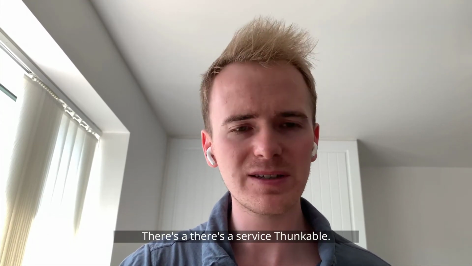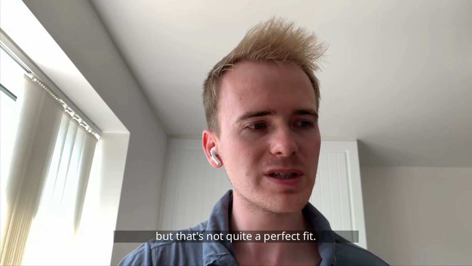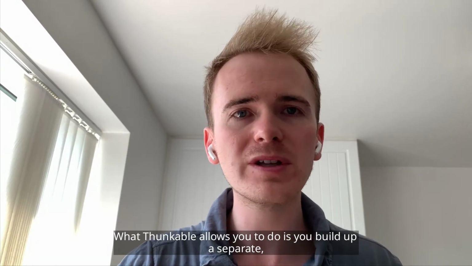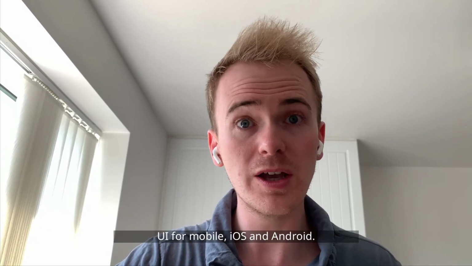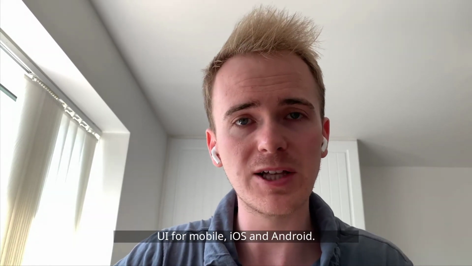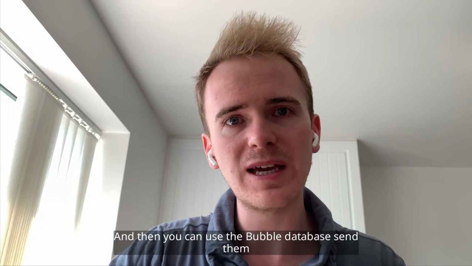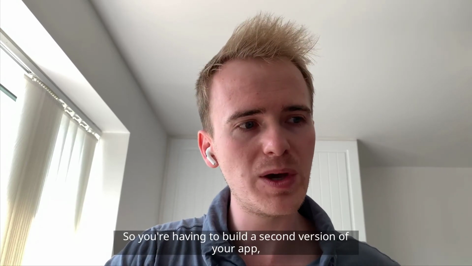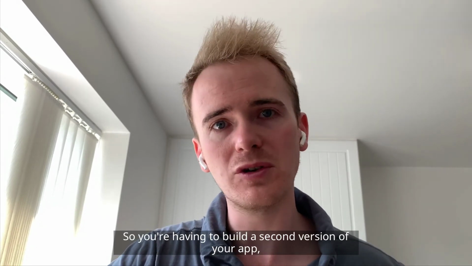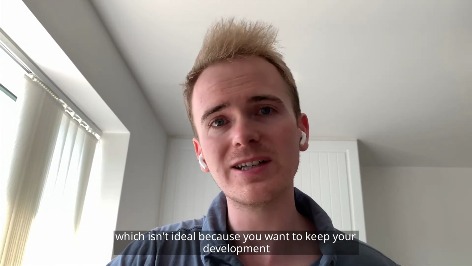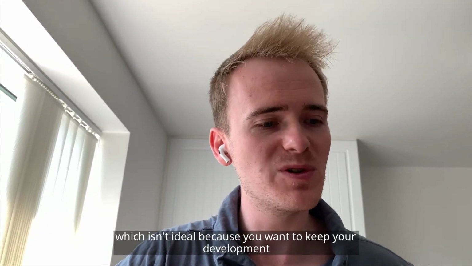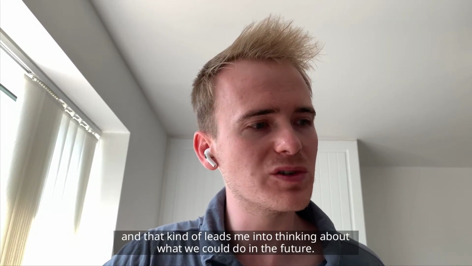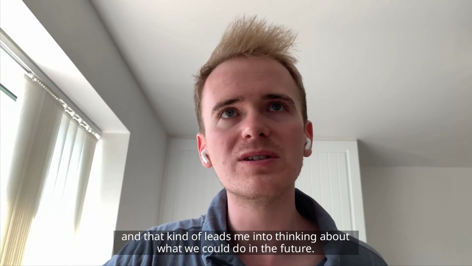There's a service called Thunkable, but that's not quite a perfect fit. What Thunkable allows you to do is you build up a separate UI for mobile, iOS and Android, and then you can use the Bubble database API to send and pull data from your Bubble app. So you're having to build a second version of your app, which isn't ideal because you want to keep your development process lean. So that is one other option, and that kind of leads me on to thinking about what Bubble could do in the future.